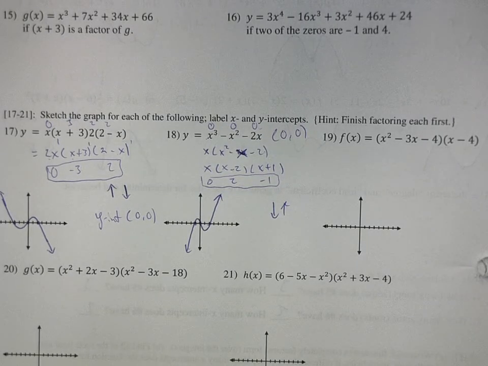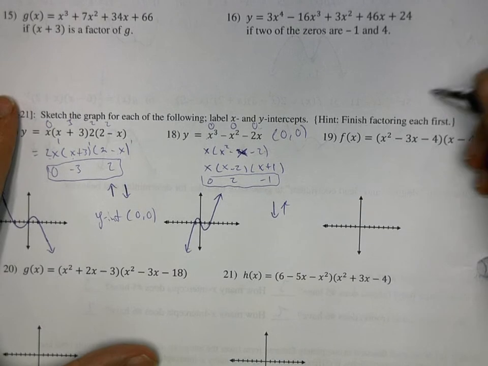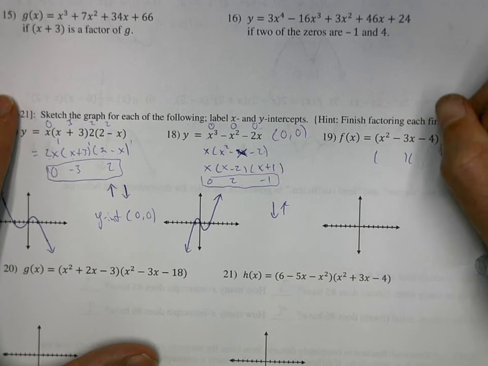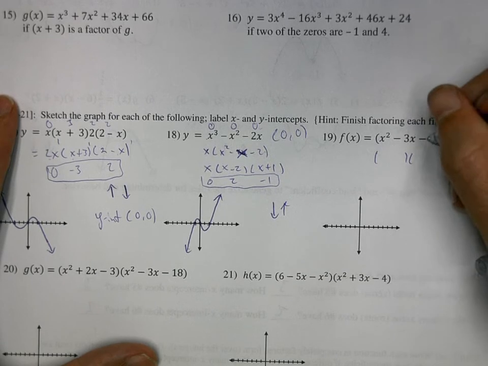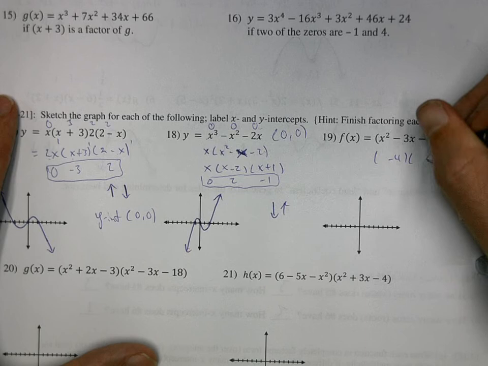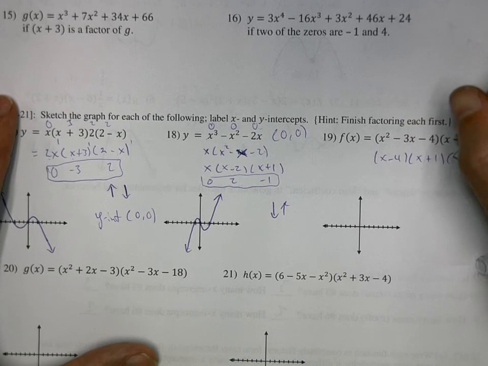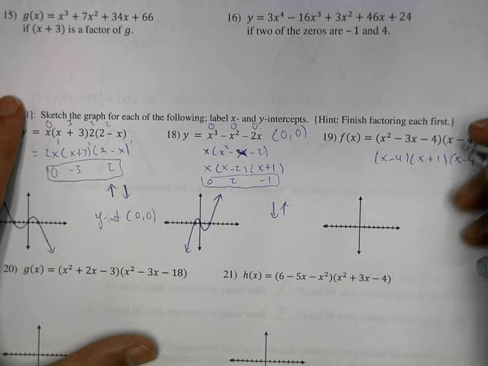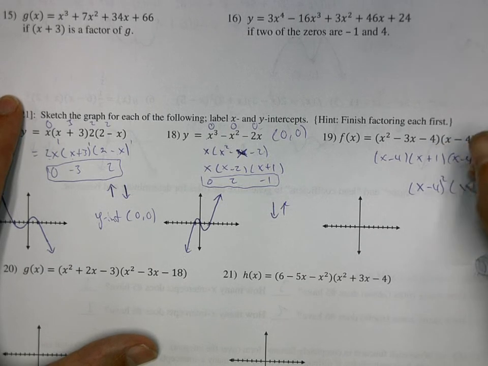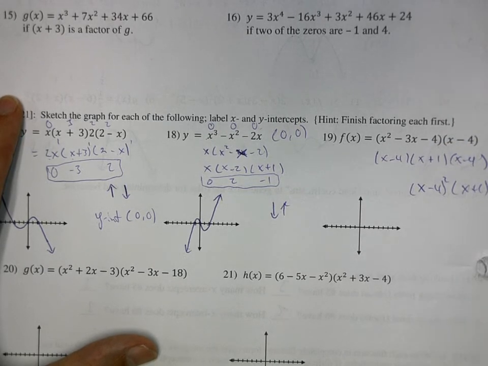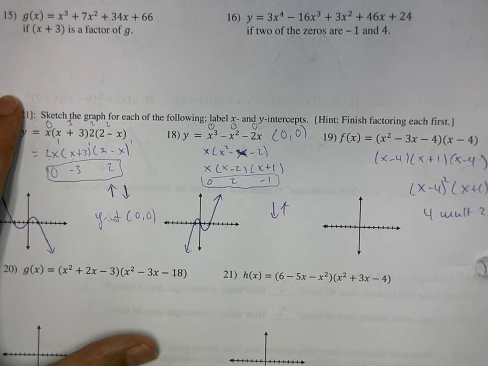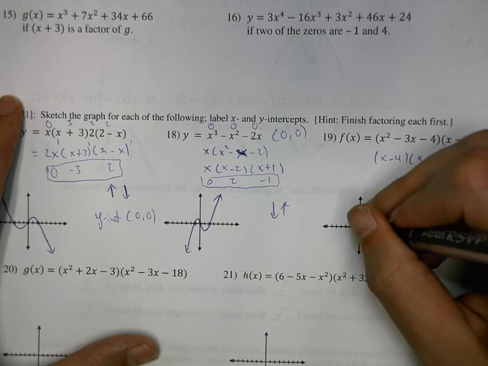We got time. So finish factoring. This first one, when you finish factoring, two things that multiply to negative 4 but add to negative 3. That's negative 4 and positive 1. X minus 4. So you can combine this to be x minus 4 squared times x plus 1. So your intercepts are 4, multiplicity 2, and negative 1.